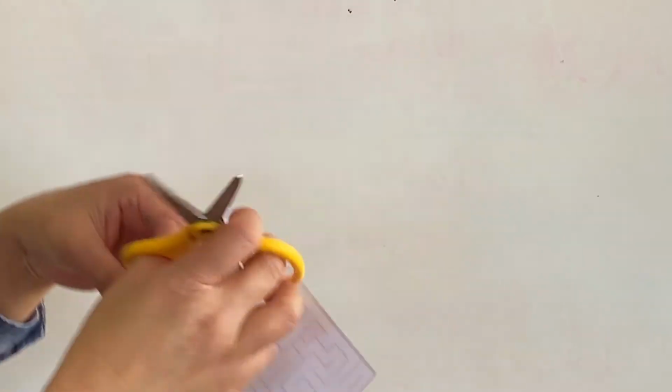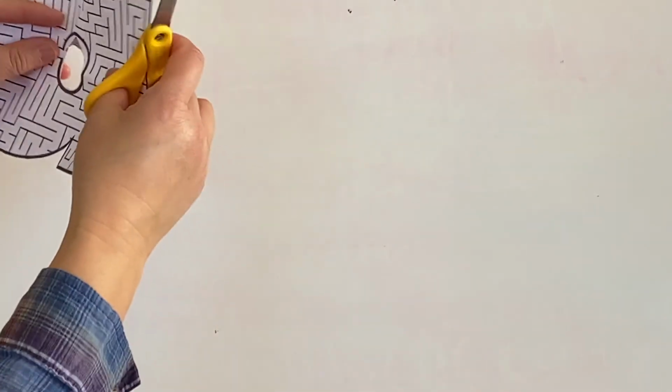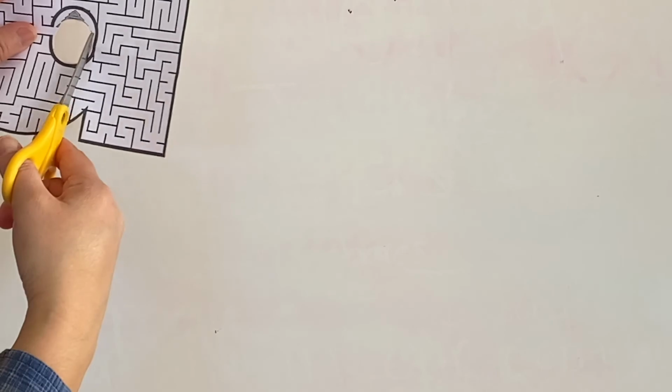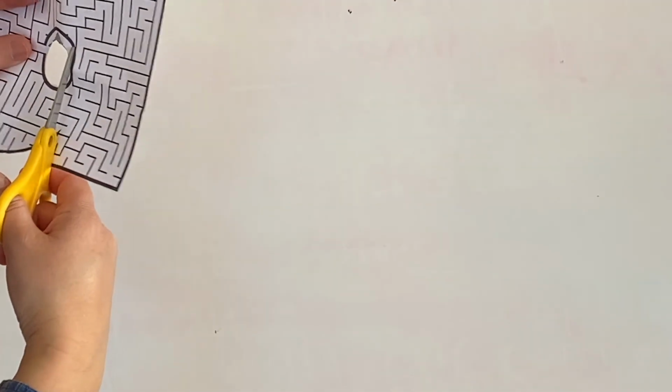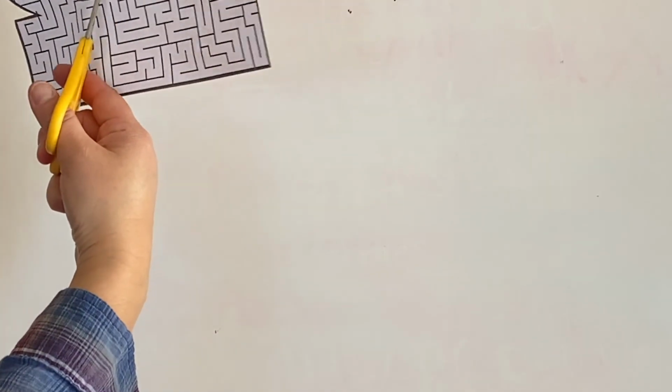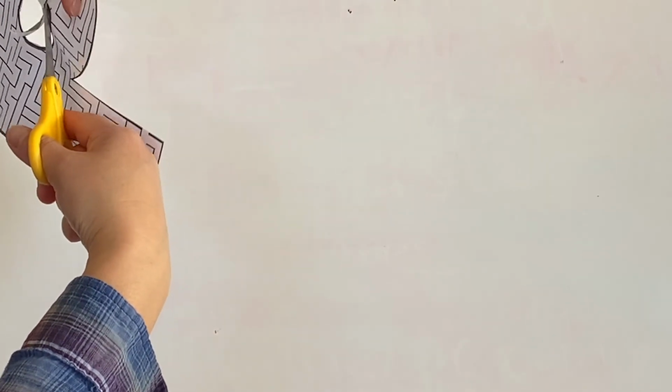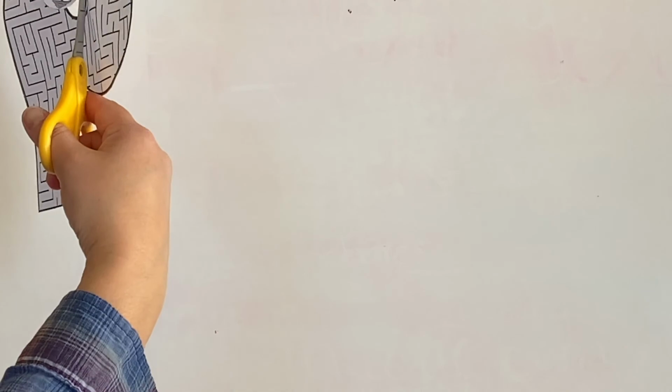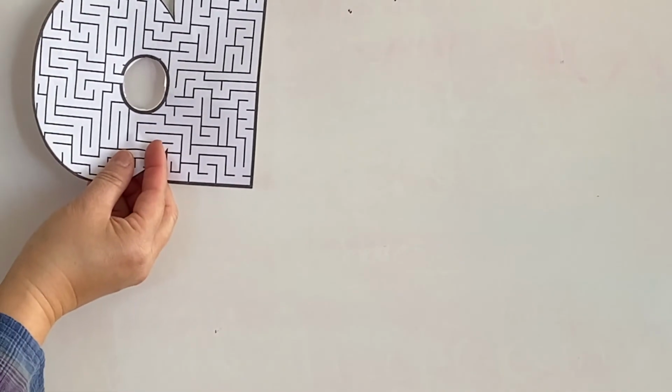Just like that. And when you open it up, you'll have a hole, and if you need to adjust, like right here, I need to cut a little bit more. So I'll just go around a little bit more off the top, and I have my D, okay? There is your D.